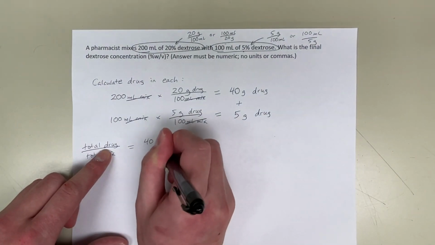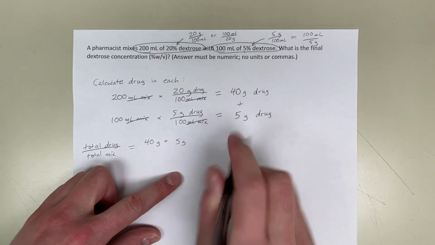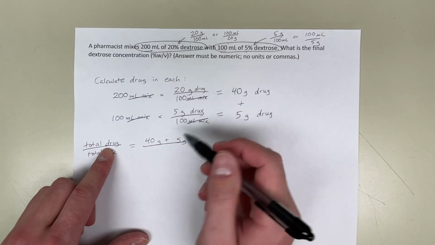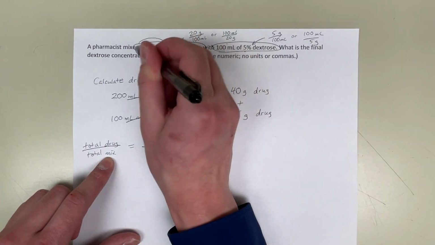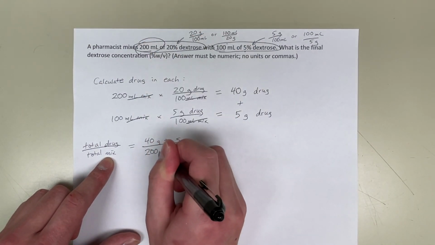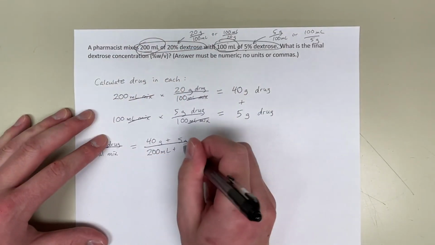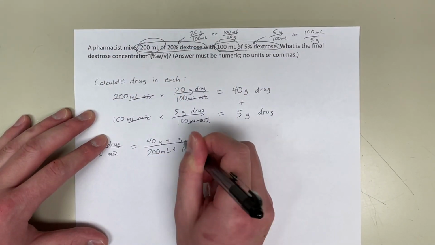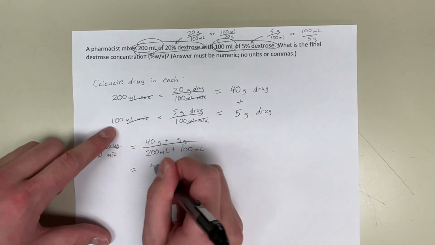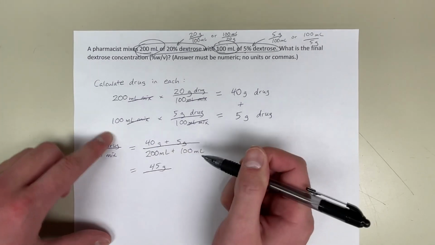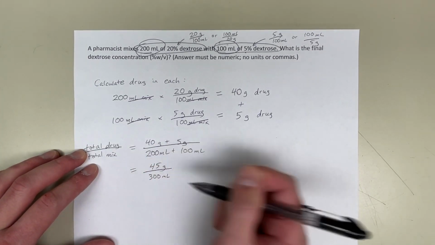So 40 grams plus 5 grams. So that's the total amount of drug in the numerator. And the total amount of the mixture is 200 milliliters plus 100 milliliters. And then if I simplify that, 40 plus 5 is 45 grams over 200 plus 100, that's 300 milliliters.